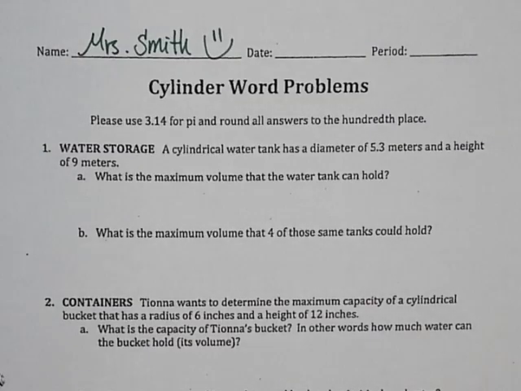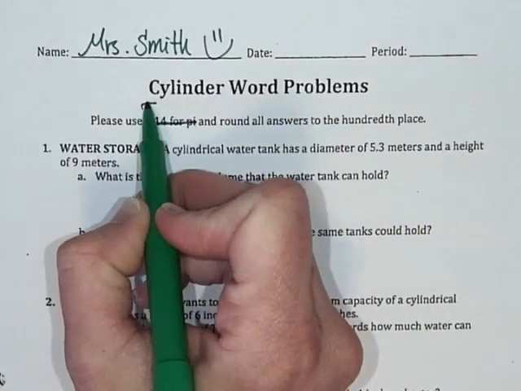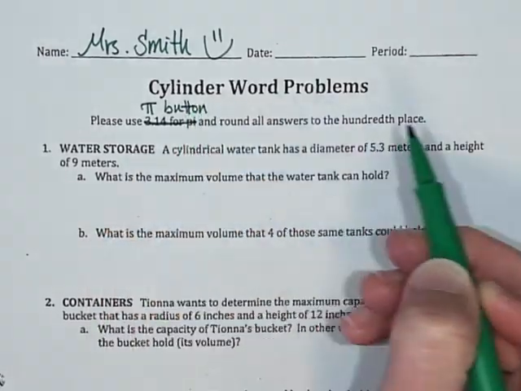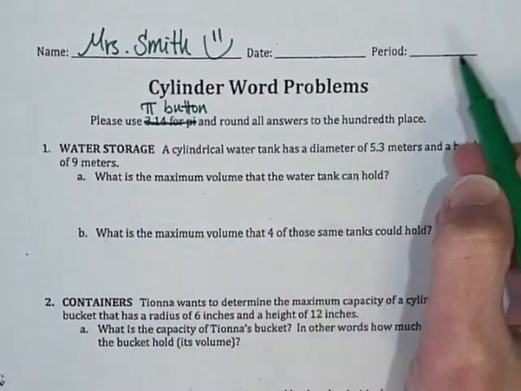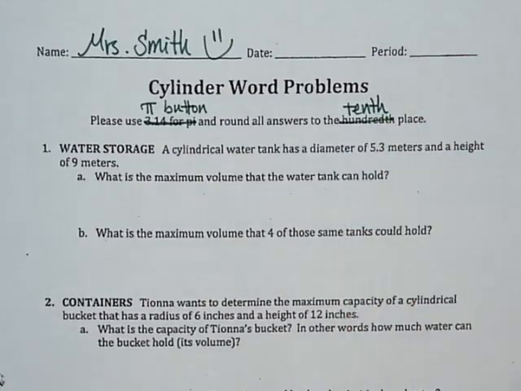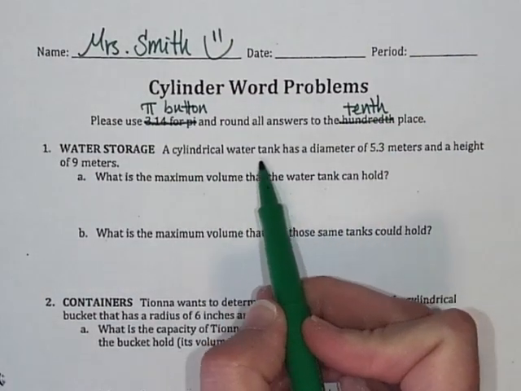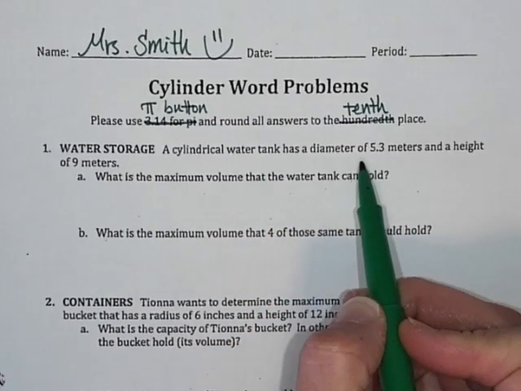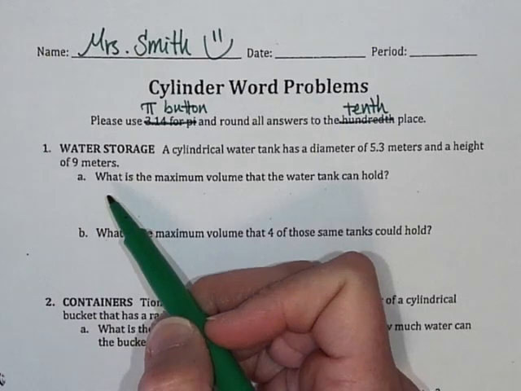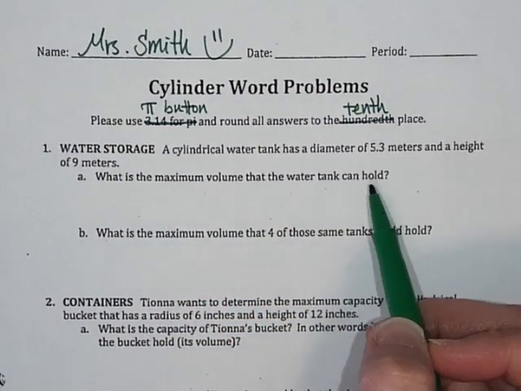First of all, it says please use 3.14 for pi, but no, we're just going to use the pi button as we have been doing. And it says round all answers to the 100th, we're going to go to the 10th. Okay, let's look at the first problem. Water storage. A cylindrical water tank has a diameter of 5.3 meters and a height of 9 meters. What is the maximum volume that the water tank can hold?